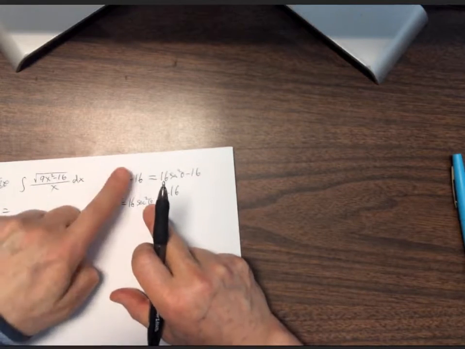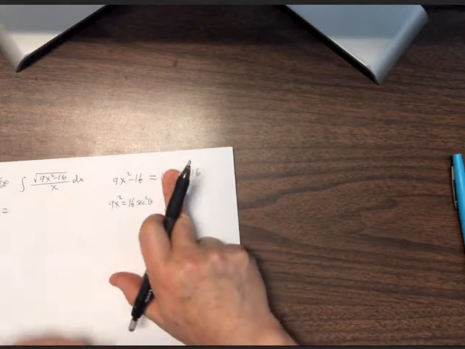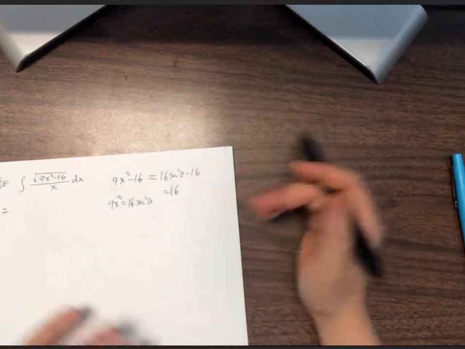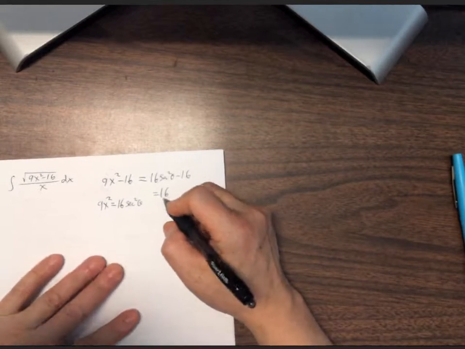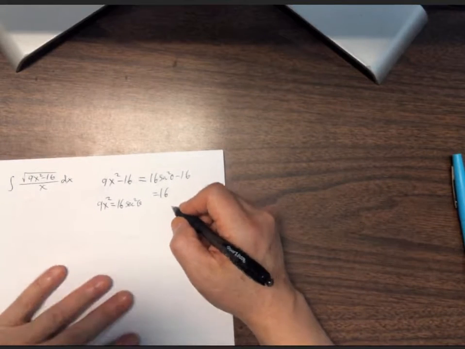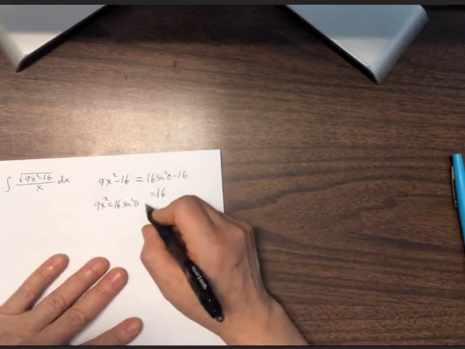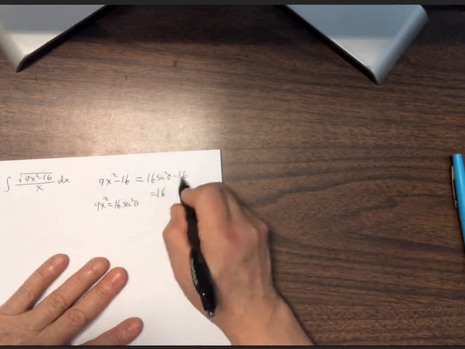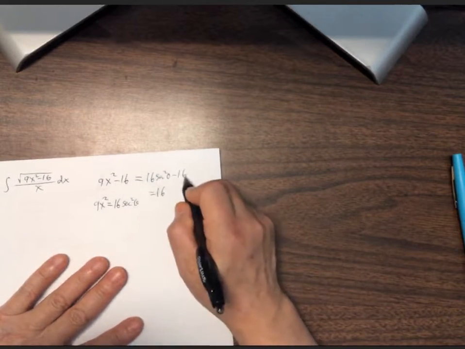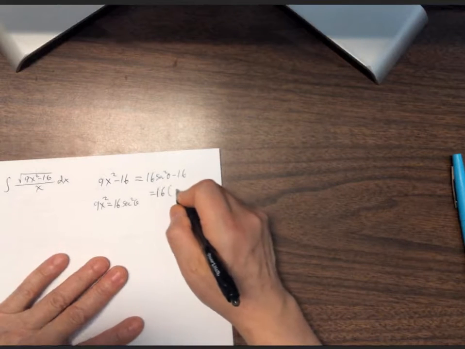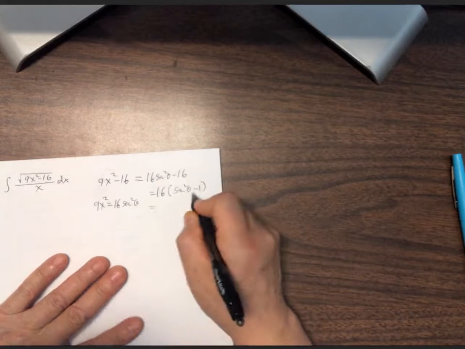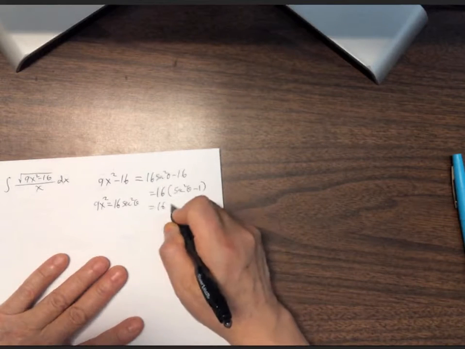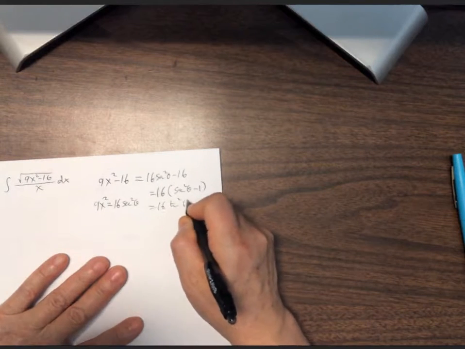If you just get secant squared minus 16, it will give you nothing to work on. It will not work. So we've got to have the 16 to match the number back here, so we can factor out and get exactly the desired combination, which becomes tangent squared.